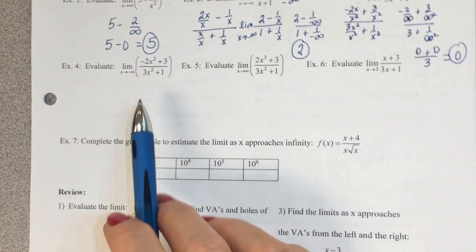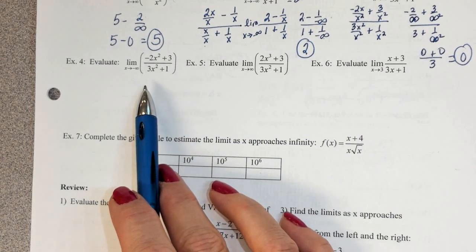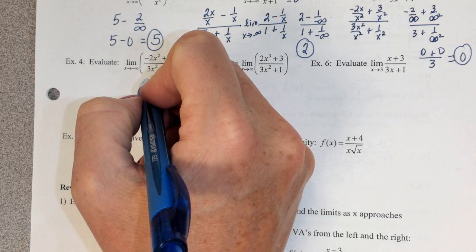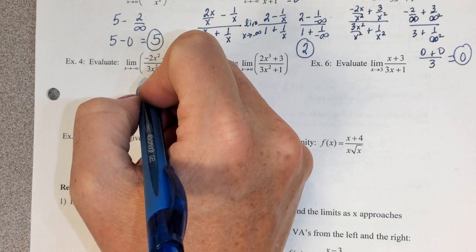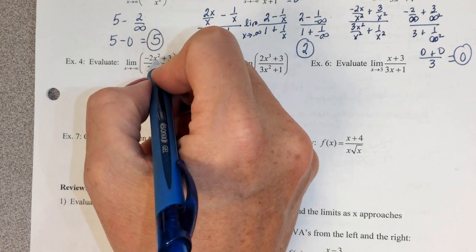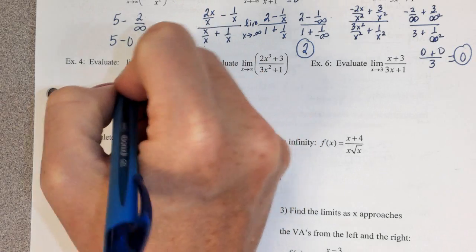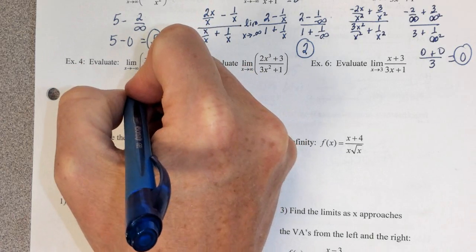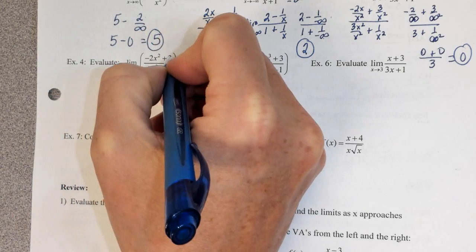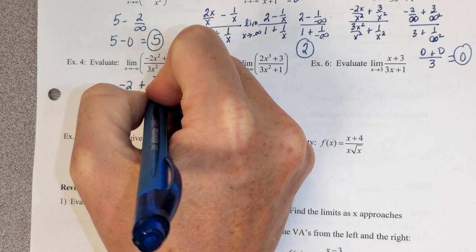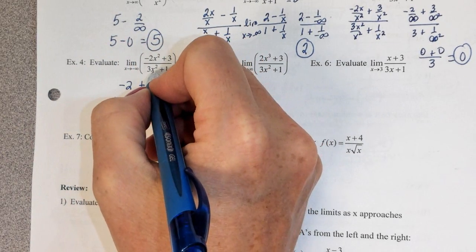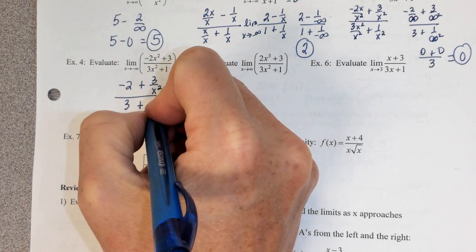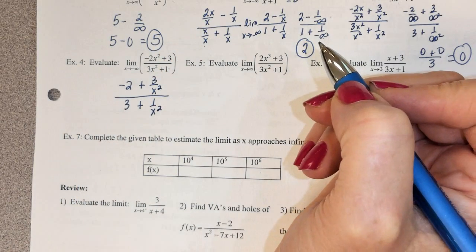All right, let's do example 4. Now I want to kind of tell you to skip some steps. Instead of rewriting this, let's try to think ahead. What is it that we're going to divide by? What is it, Paige? X to the second, right? It's the highest power of x in the bottom. So if we divide this first term by x to the second, I'm going to just get negative 2. If I divide that term by x to the second, I get 3 over x to the second. If I divide this by x to the second, I just get 3. And if I divide this by x to the second, I get x to the second.